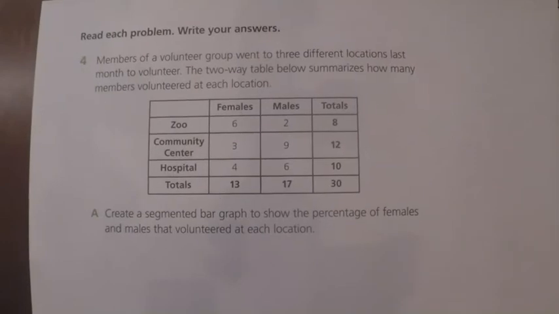Moving on to question 4. Question 4 says, members of a volunteer group went to 3 different locations last month to volunteer. The two-way table below summarizes how many members volunteered at each location. So here, create a segmented bar graph to show the percentage of females and males that volunteered at each location.